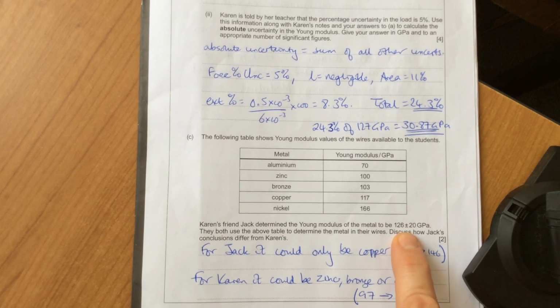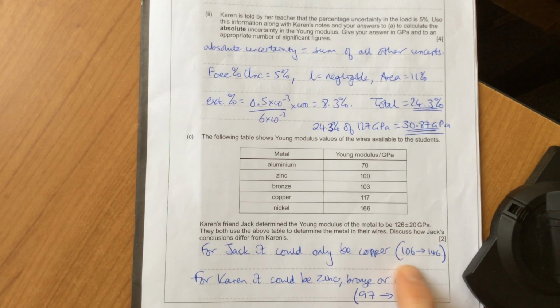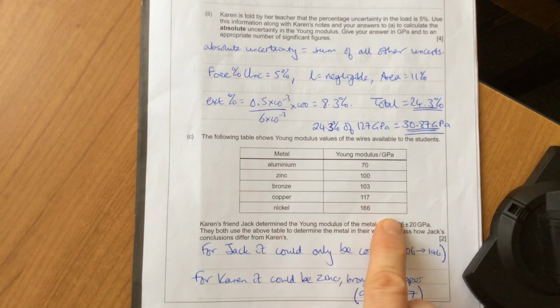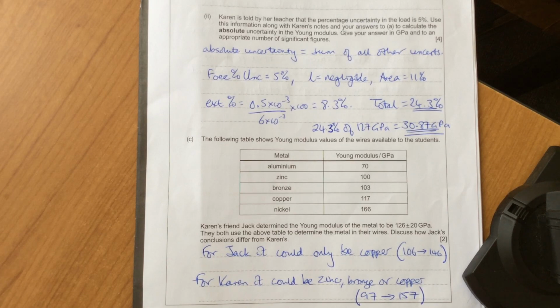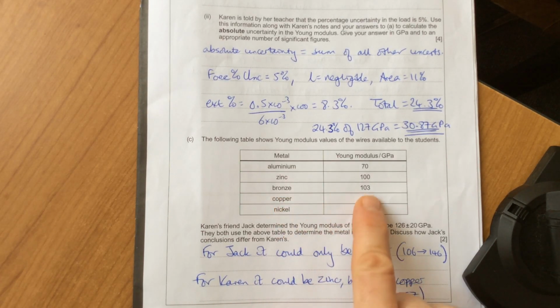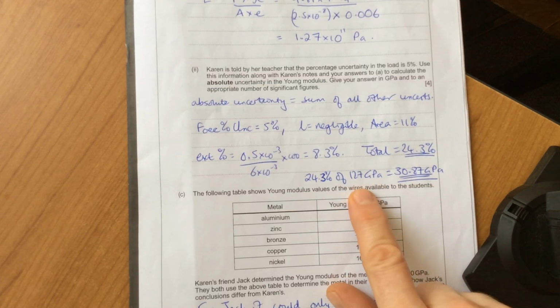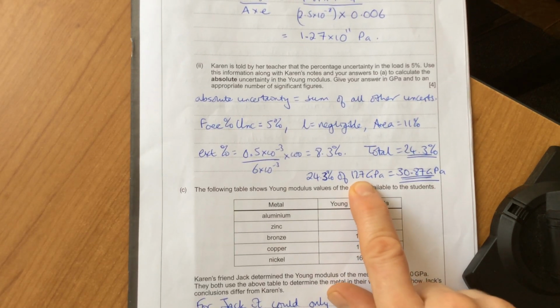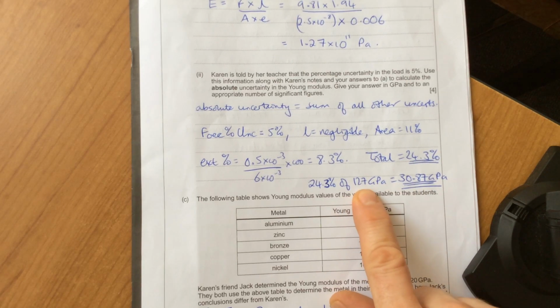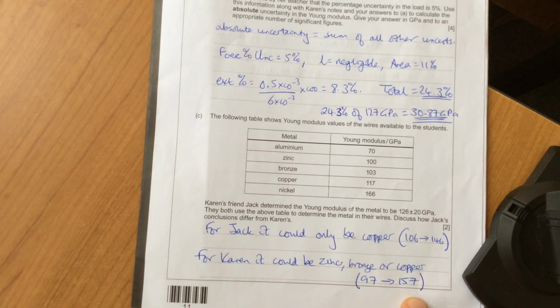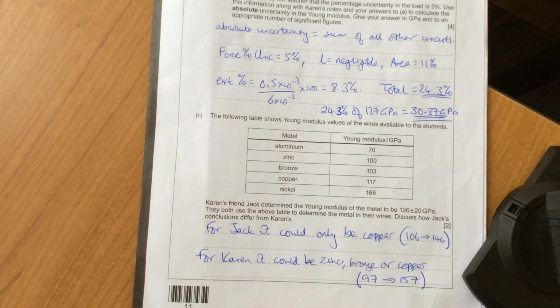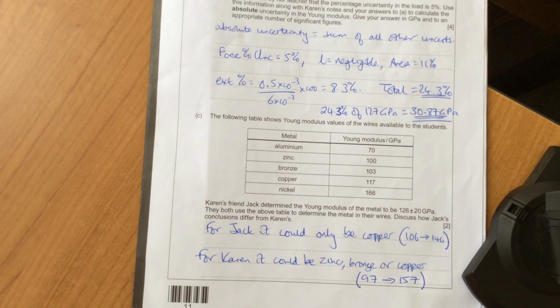So Jack, plus or minus 20, can go from 106 to 146. So that's just bronze and copper. Oh no, it's not even bronze, it's 103. So Jack has only got copper. Whereas Karen could go all the way down to 97-ish, up to 157-ish. So that allows bronze, zinc, and copper. So that's how they differ. No problem there. And then the last one for 3 marks.